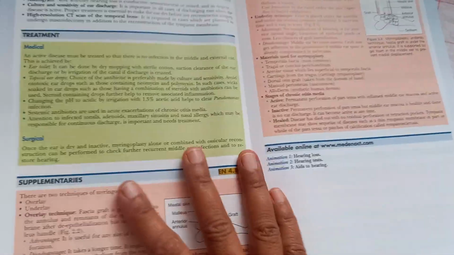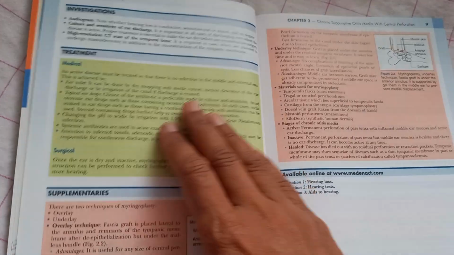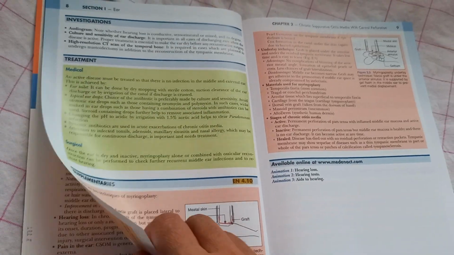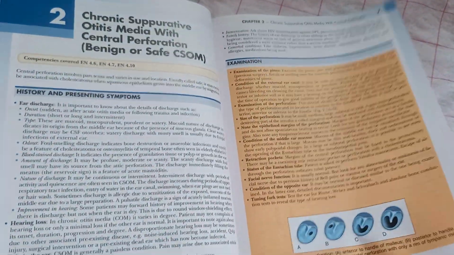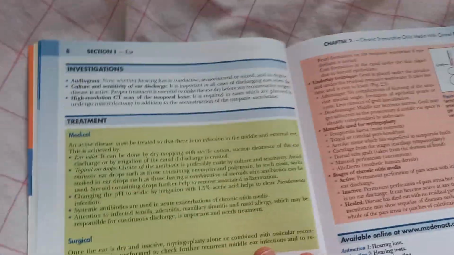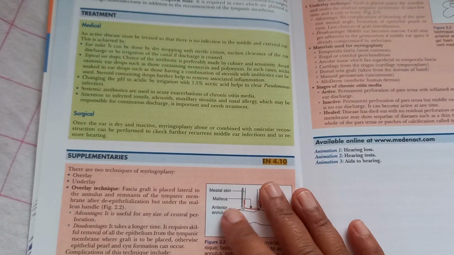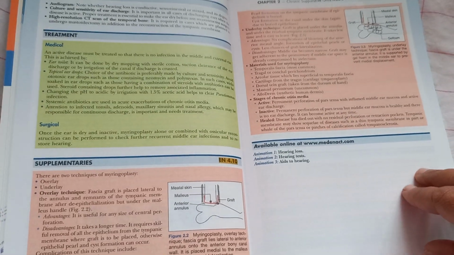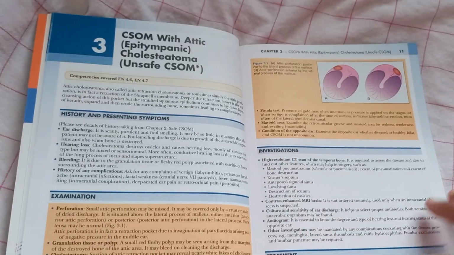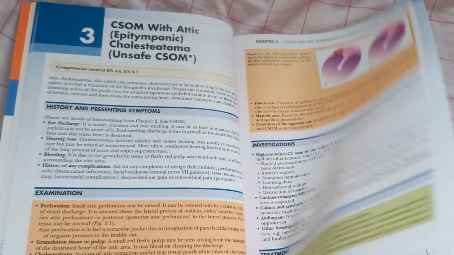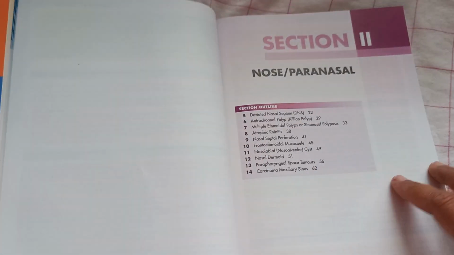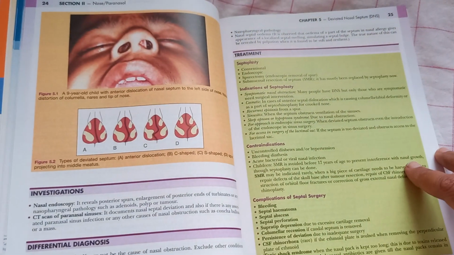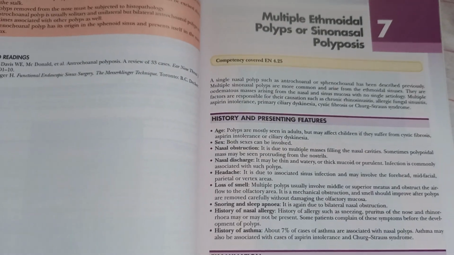For everything, is there a differential? For this, they didn't give a differential. Guys, focus. Did they give a differential for this one? CSOM? No. Examination they have given. Investigations, treatment, supplementaries. Okay. So look at this book. Cholesteatoma. Then Bell's palsy. Nose, deviated nasal septum.